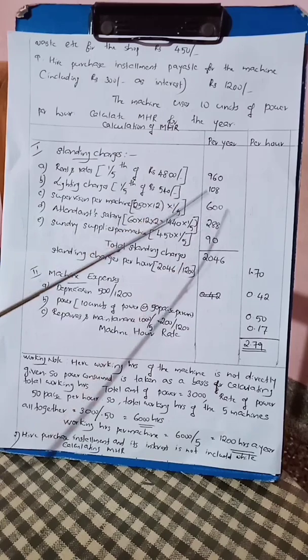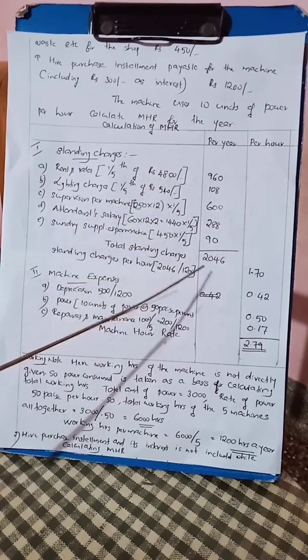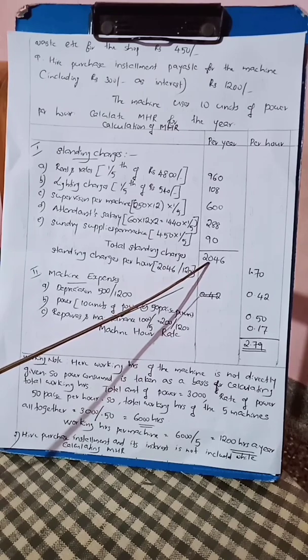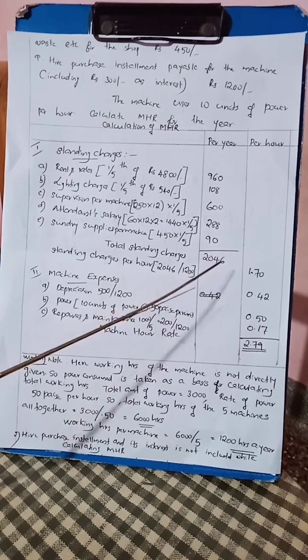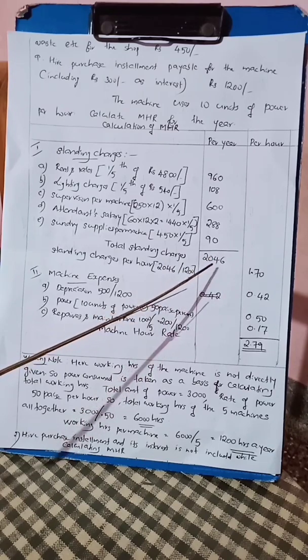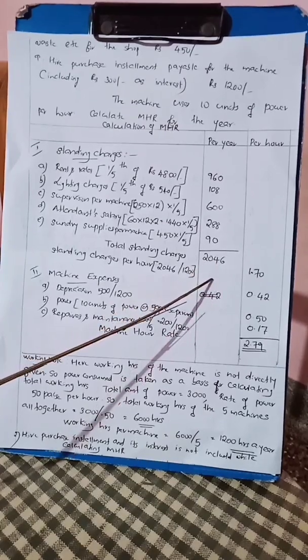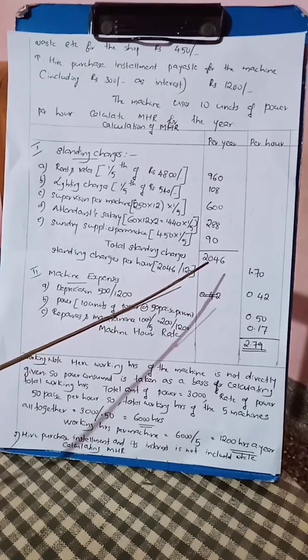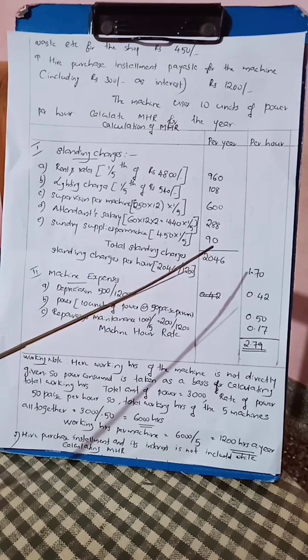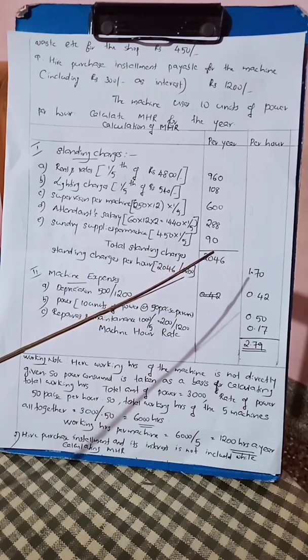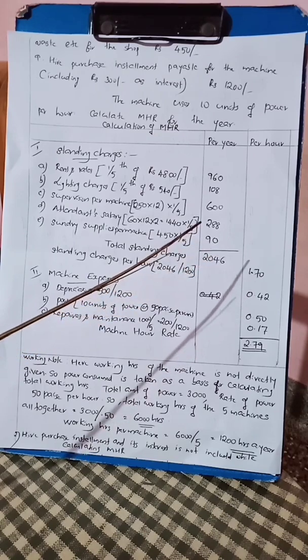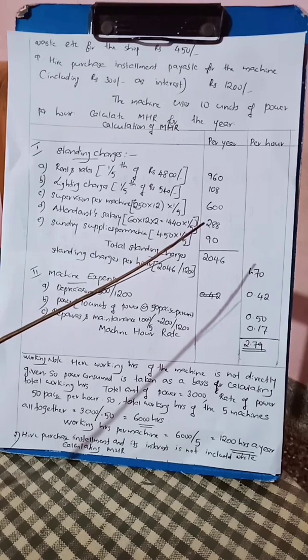So these are the standing charges, and coming to the total of the standing charges, it will come around 2046. And by using this information we need to calculate standing charges per hour. For calculating standing charges per hour, we need to know the total working hours of the machine per year. Then only we will be able to divide the total standing charges by the total working hours of the machine per year.